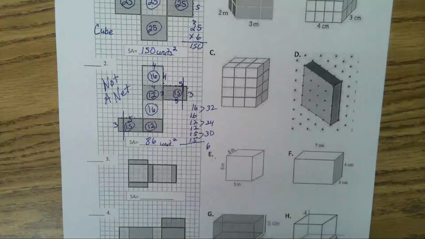So let's just go on to another. Kids, let's please focus. Some of you are playing around, and that's not a good choice.